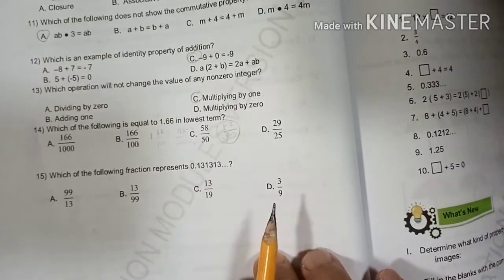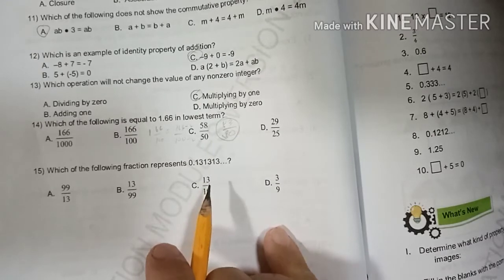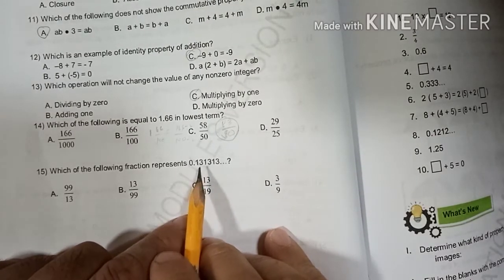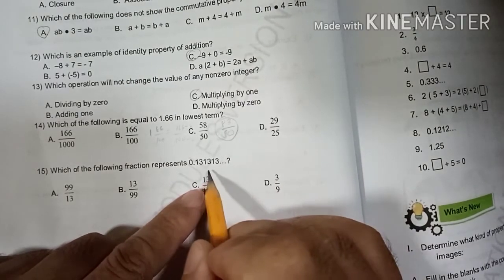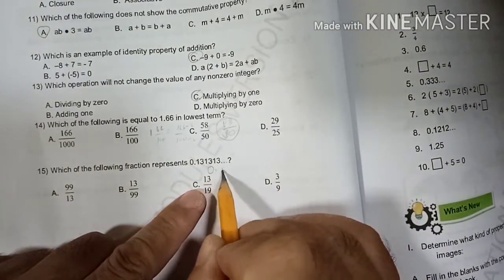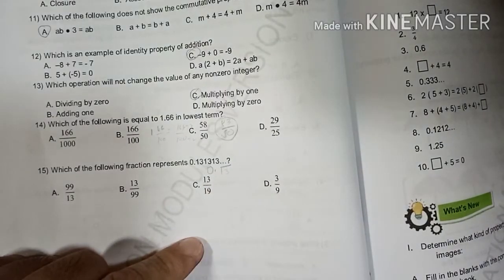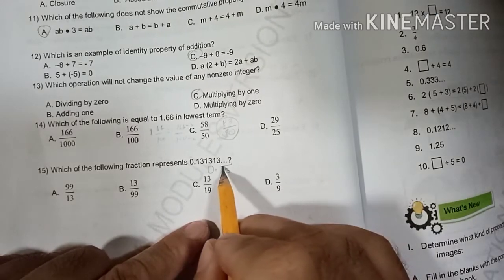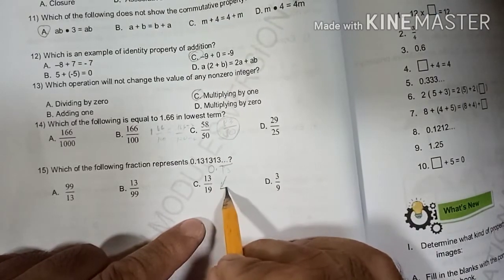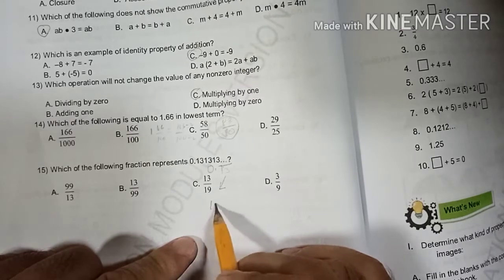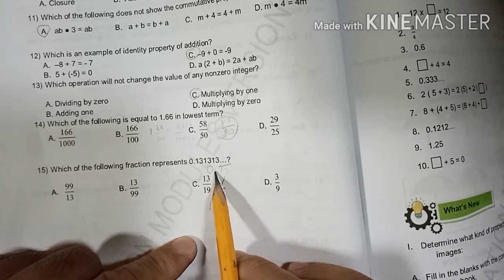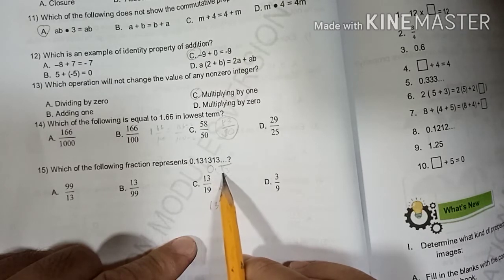Okay, next. Number 15. Which of the following fractions represents 0.131313? This is what I told you. The number 13 was repeated many times infinitely, so this could be written as 13 with a vinculum. To write this into a fraction, change this into a whole number. So this becomes 13. To change this into a whole number, you should move the decimal point to the right: tens, hundreds.